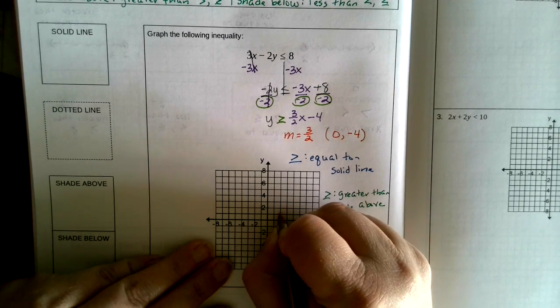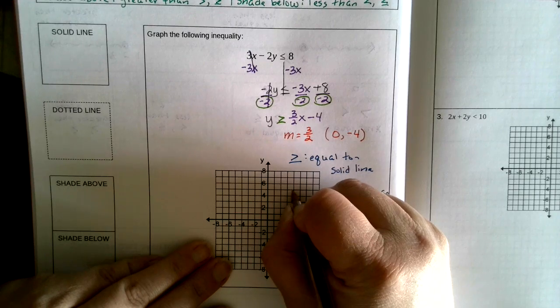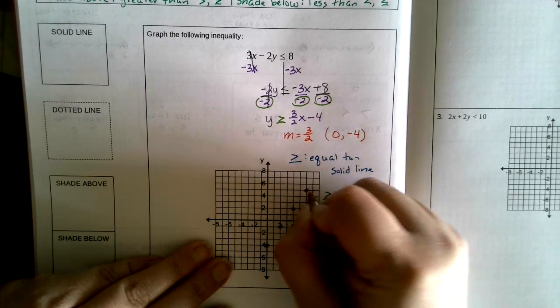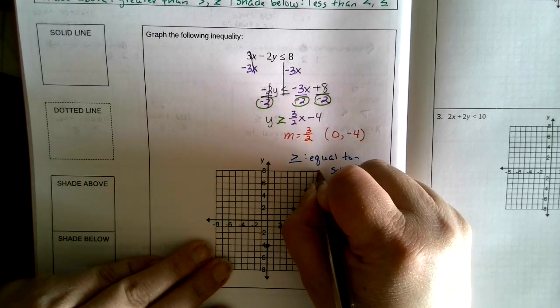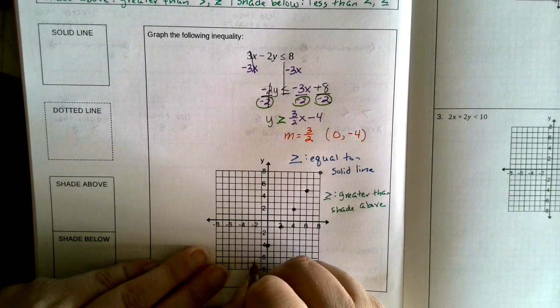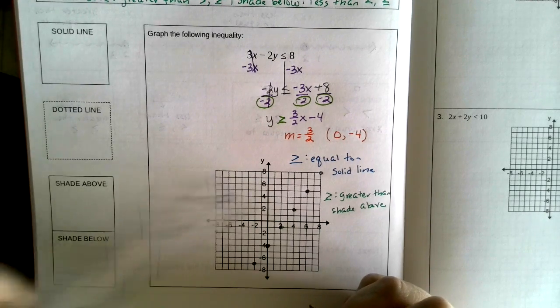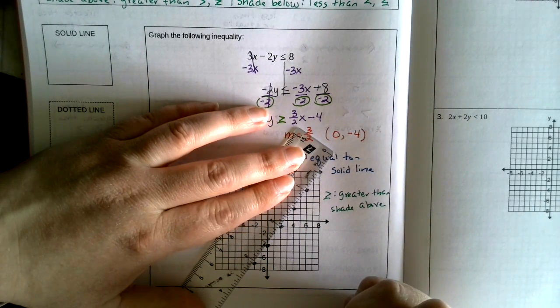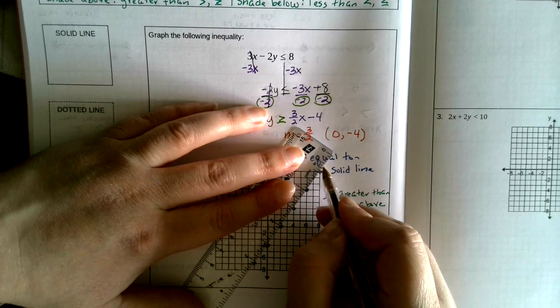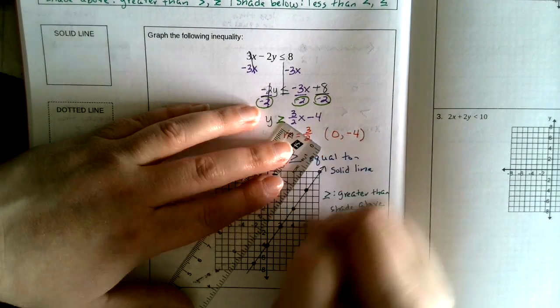So I'm going to use that slope as much as I can to fill in my graph. I'm going to use my ruler, and I'm going to draw a solid line with arrows.